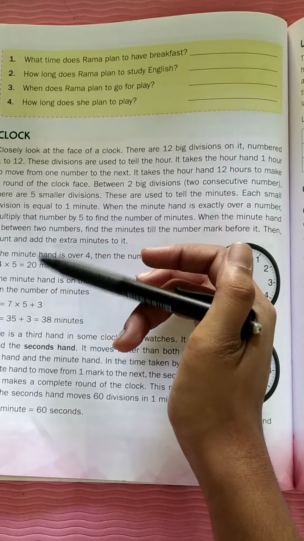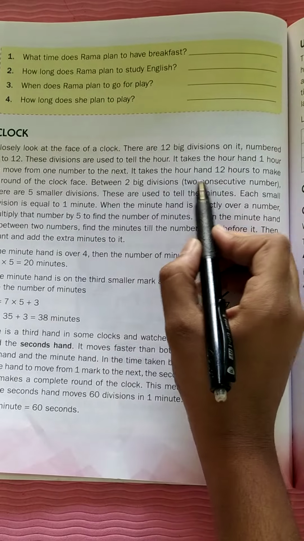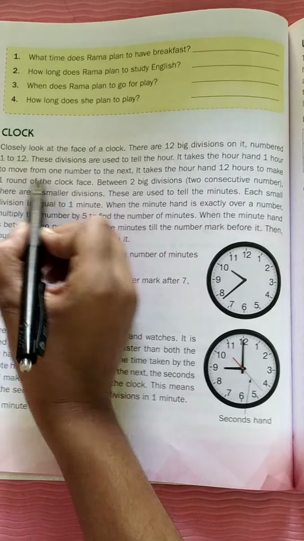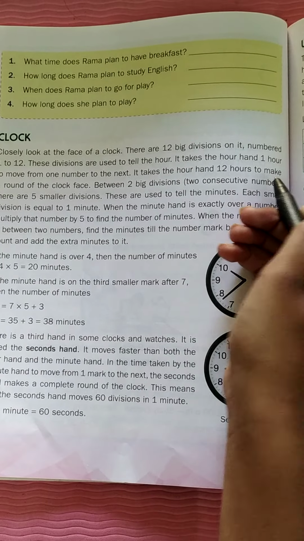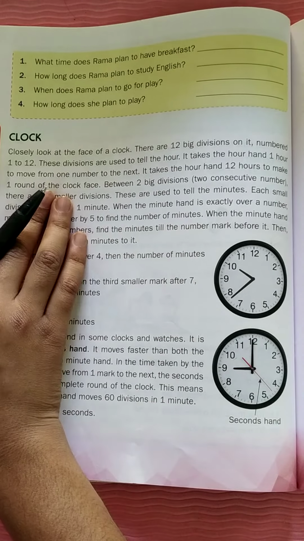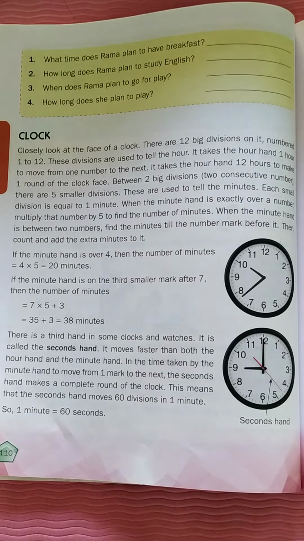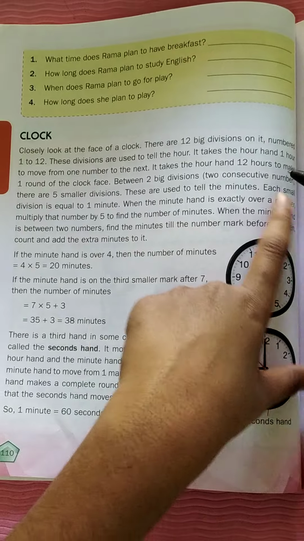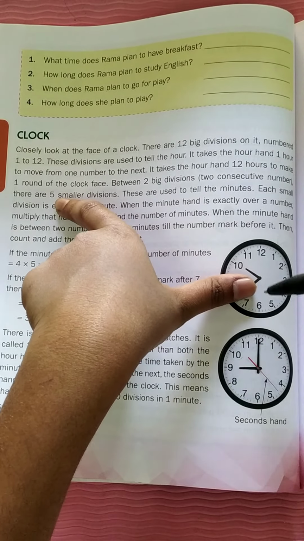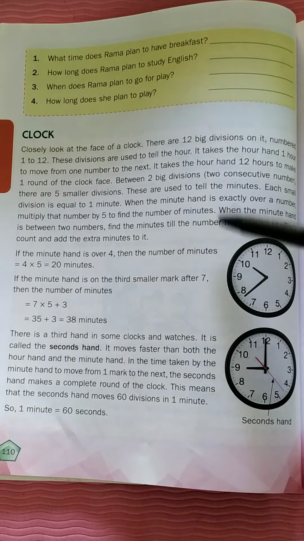It takes the hour hand 12 hours to make one round of the clock face.